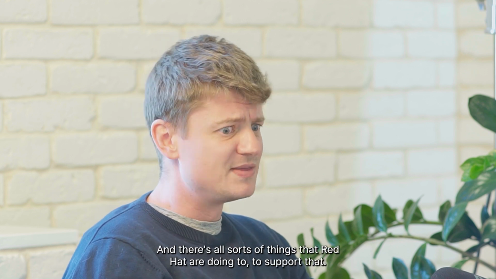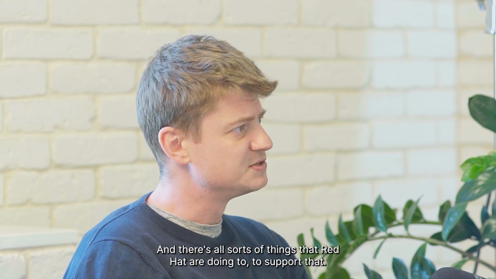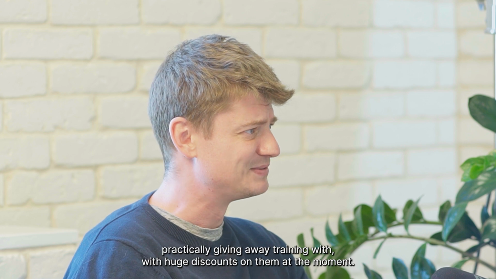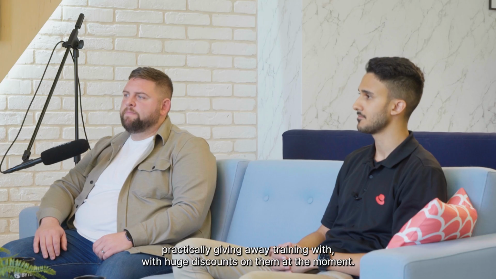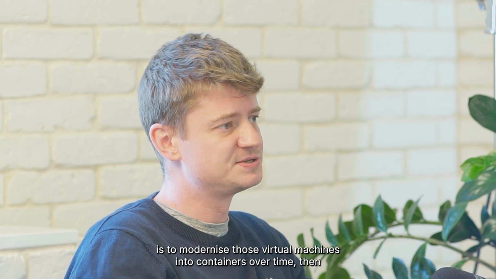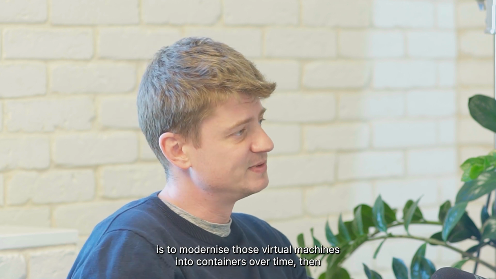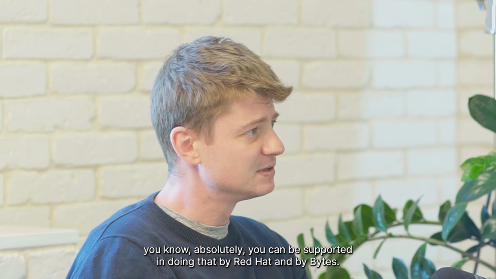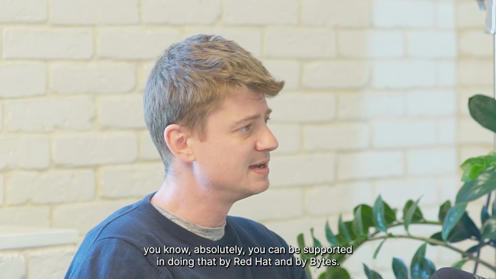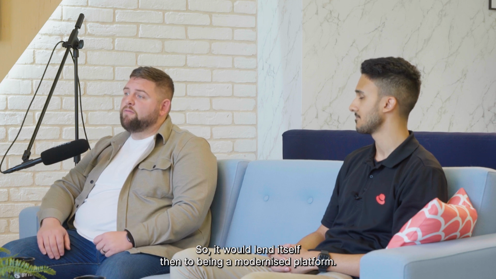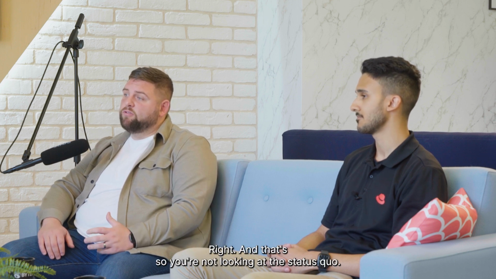Yeah. And there's all sorts of things that Red Hat are doing to support that. I know that they're practically giving away training with huge discounts on them at the moment. So if you want to learn the ins and outs of Kubernetes and your goal is to modernize those virtual machines into containers over time, then absolutely you can be supported in doing that by Red Hat and by Bytes. So it would lend itself then to being a modernized platform, right? So you're not looking at the status quo.